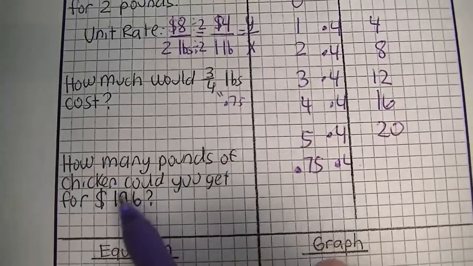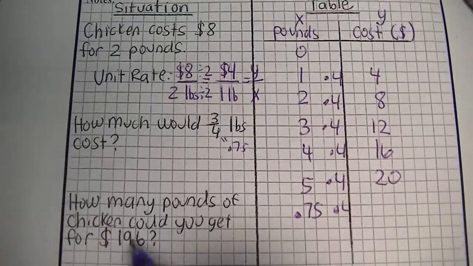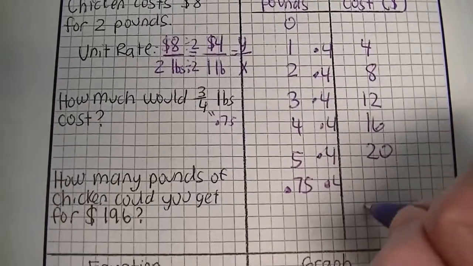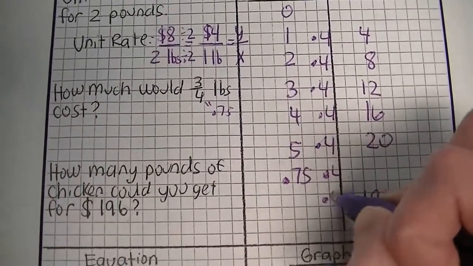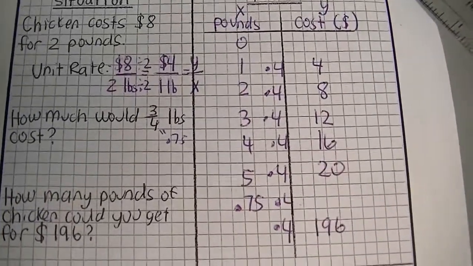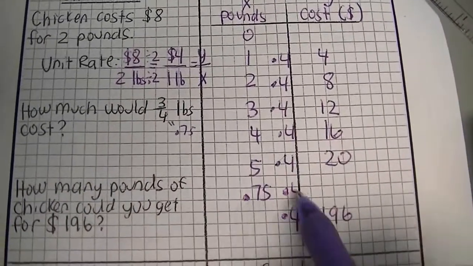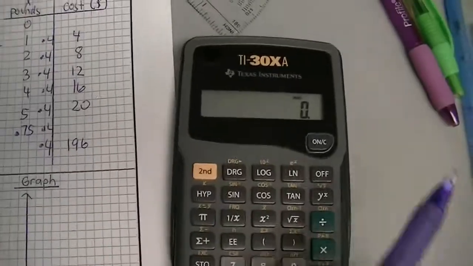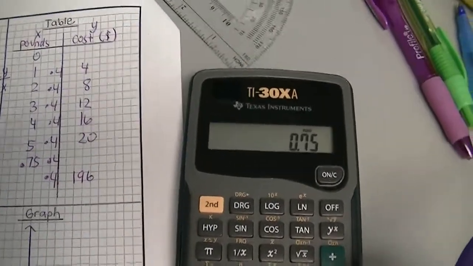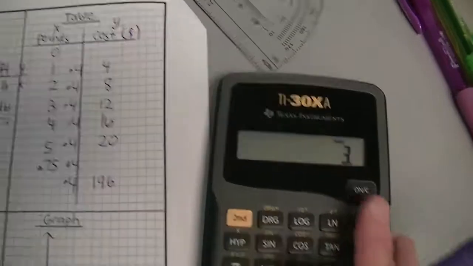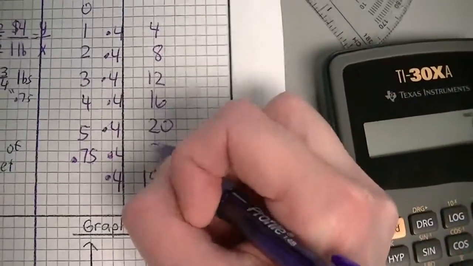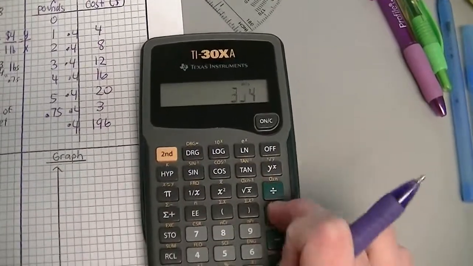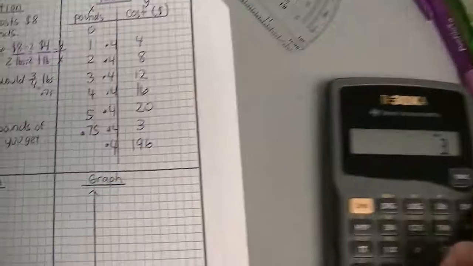Oh, and there's another question here. How many pounds of chicken could you get for $196? So that's dollars right there. And that would not go in the pound section. That would go in the cost because it's $196. And we can continue with that multiply by 4 right there, okay? So to figure out this corresponding value, the y value for this 75 hundredths of a pound, I would go 75 hundredths, or you could type in 3/4, same thing, times 4 equals 3. Okay. Like I just said, you can also type in 3/4 instead of the 75 hundredths. So 3/4 times 4 equals 3. So you get the same answer.